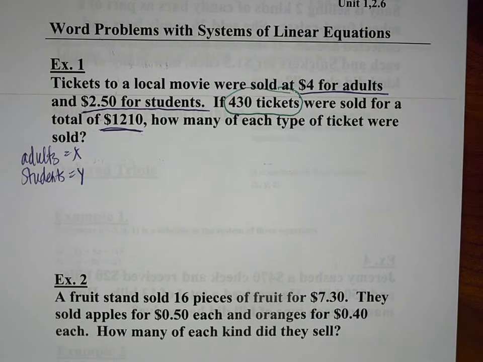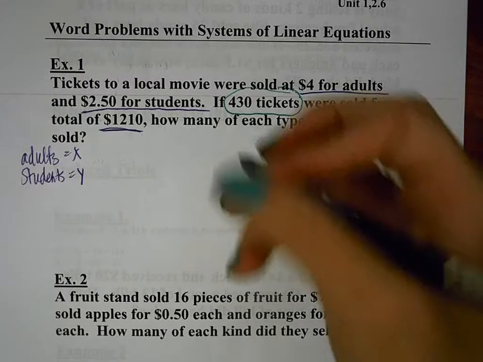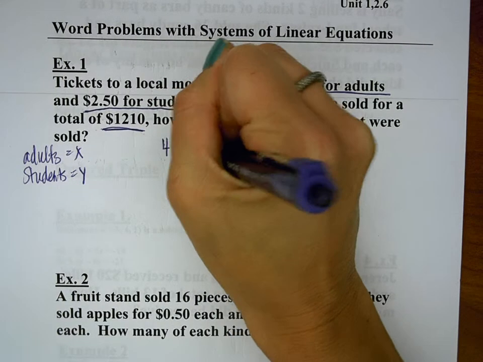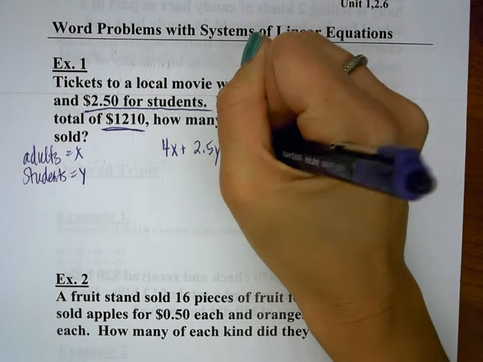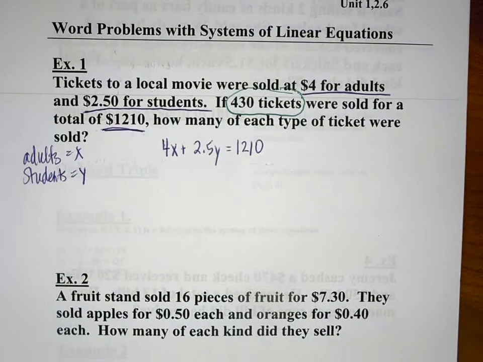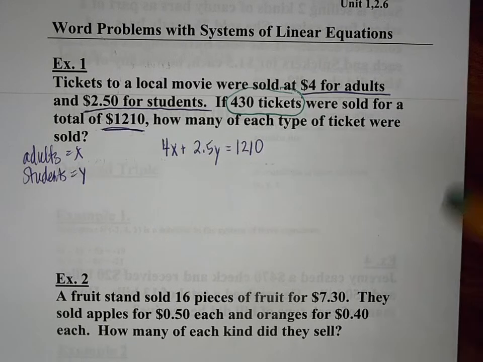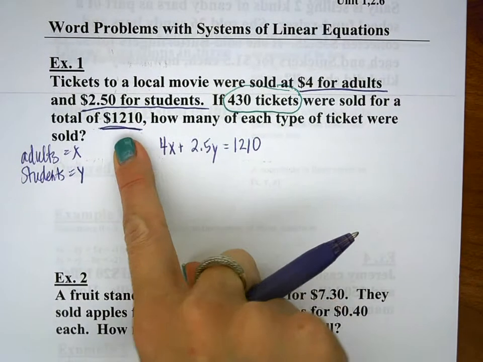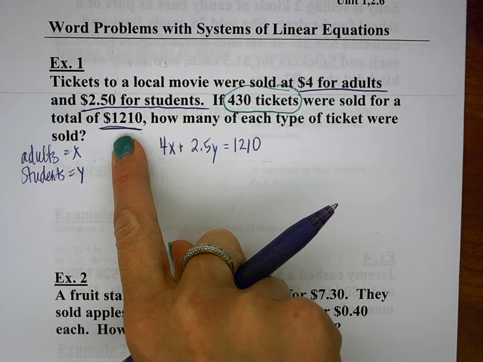So let's try writing our money equation. Who thinks they know how to write the money equation? Good, you're close. You're going to keep it how it was though. You're going to do for $4, 4x plus 2.5y equals our 1,210. So I did my $4 for adults, my $2.50 for students, and all of the money will equal $1,210.